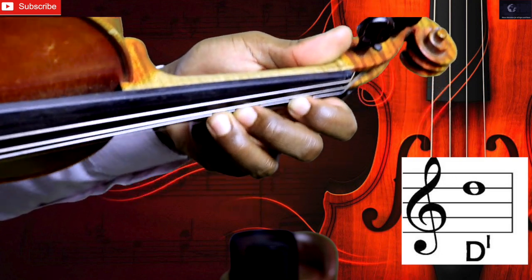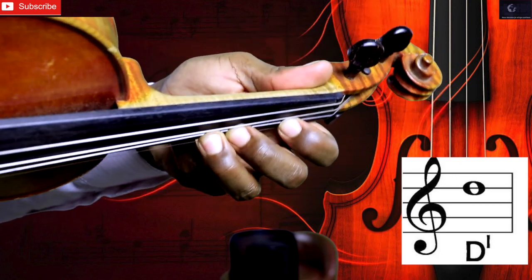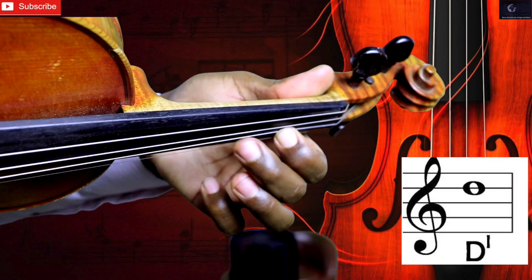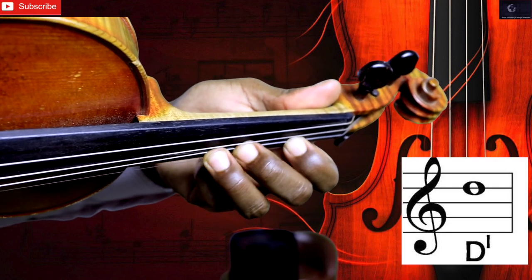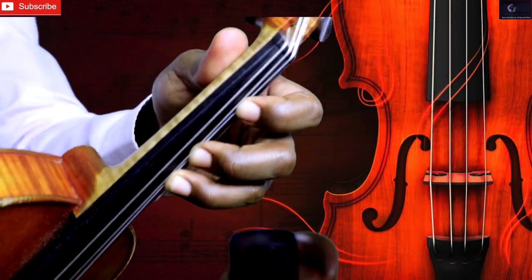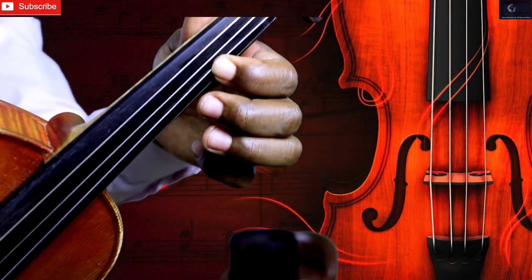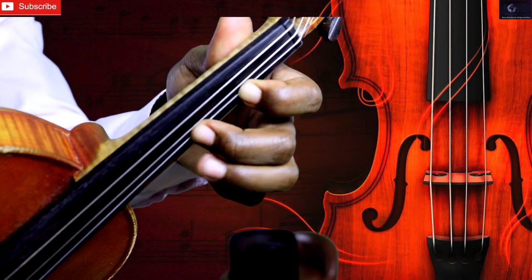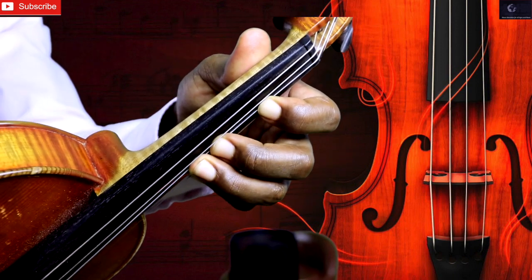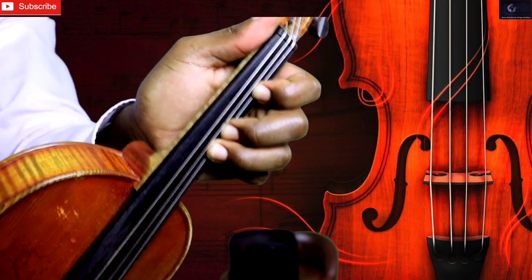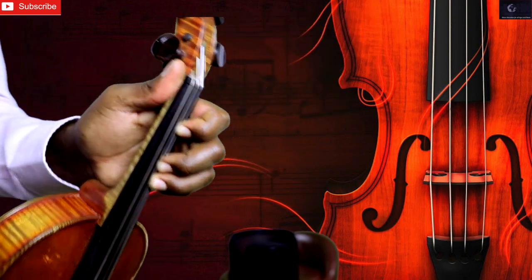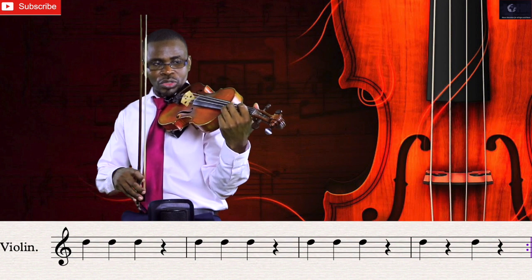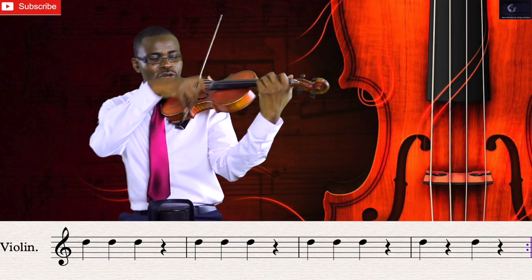So these two fingers are very, very close. B, C sharp, and D. Now that we've covered B, C sharp, and higher D, let's finish up the lesson and call it a day. 1, 2, 3, 4.